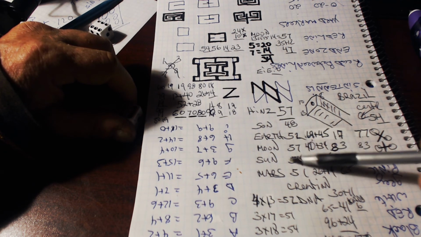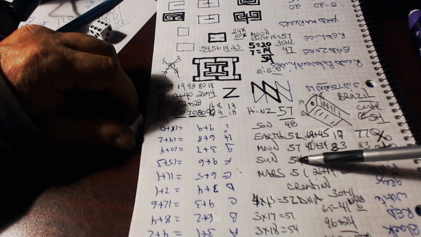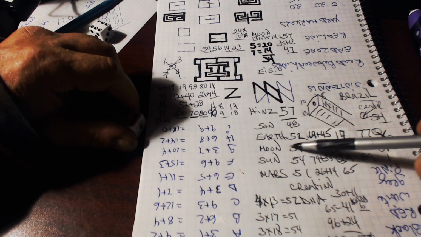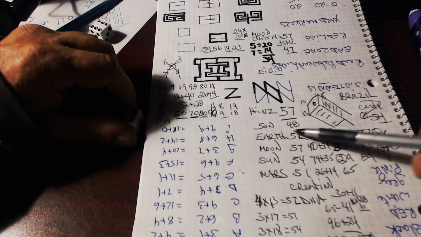3 times 13 is 39. We connect Saturn. 3 times 12 is 36, 63. And that creates many other things. And sometimes I get confused, so I don't want to speak about it.